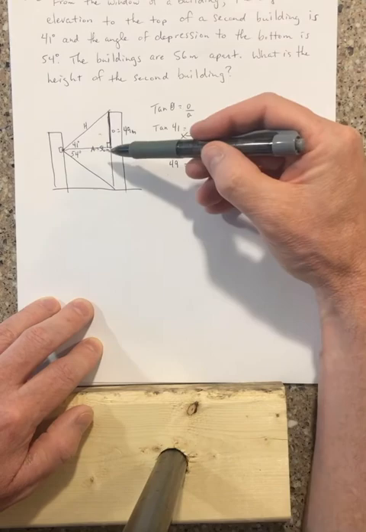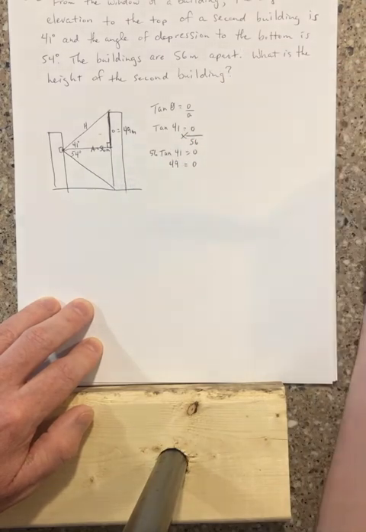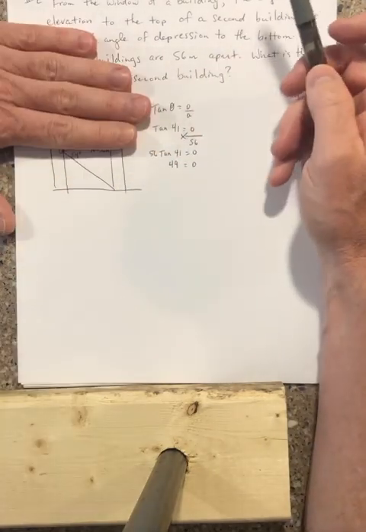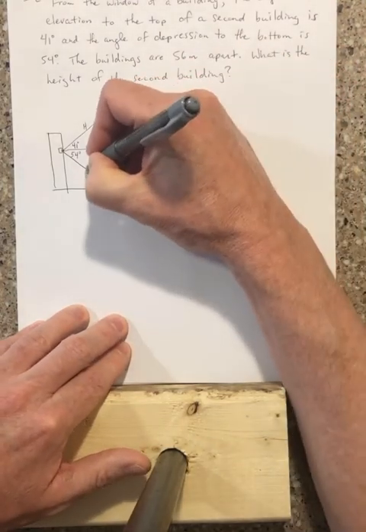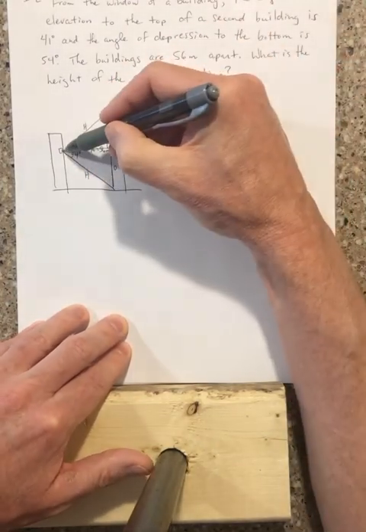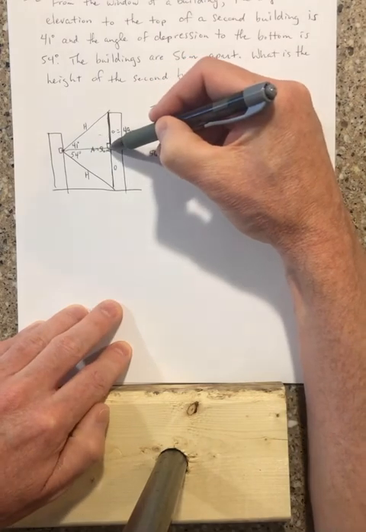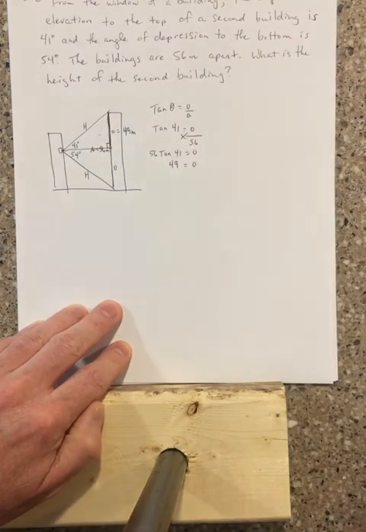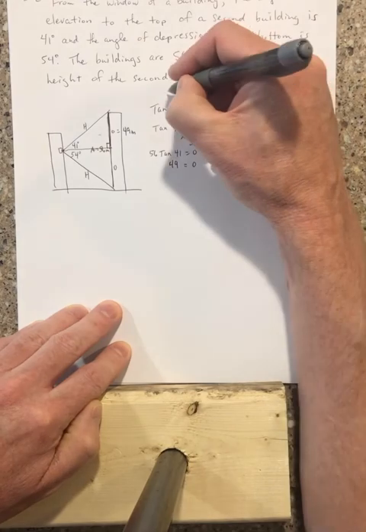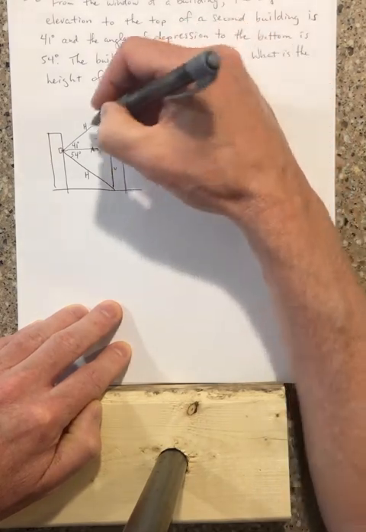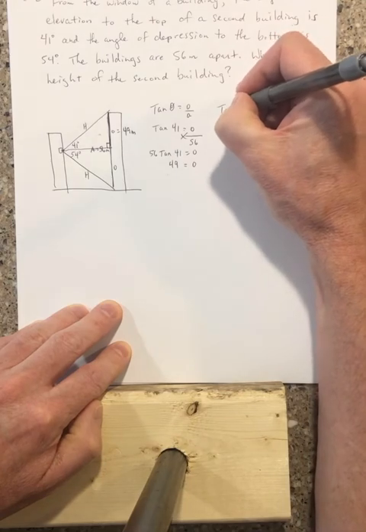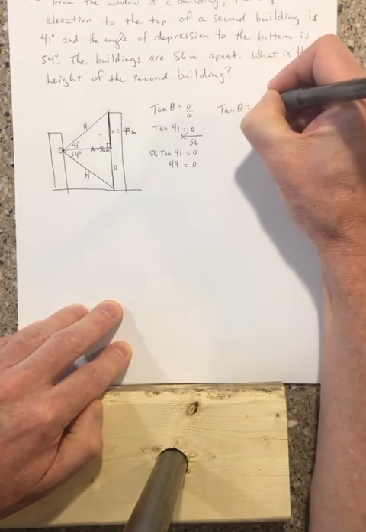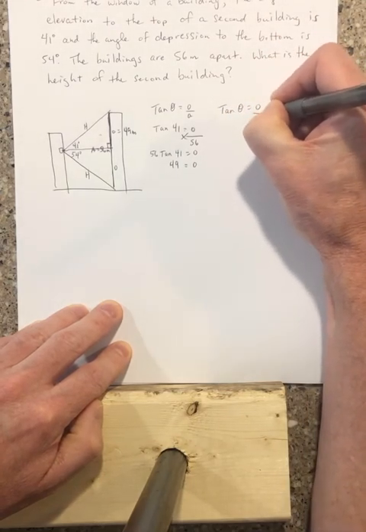Next thing I'm going to do is try to find out this. So just dealing with our bottom triangle, once again, this is going to be the opposite side, this will be the hypotenuse, and we have the adjacent. And since we're using adjacent and opposite again, it's going to be another tan function. So this was for the top of the building, and now for the bottom, we have tan theta is opposite over adjacent.